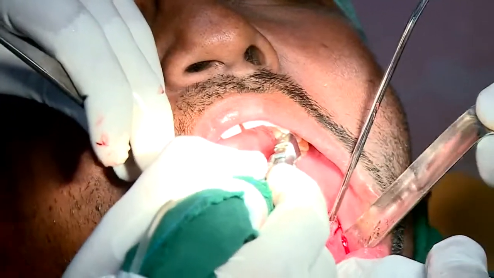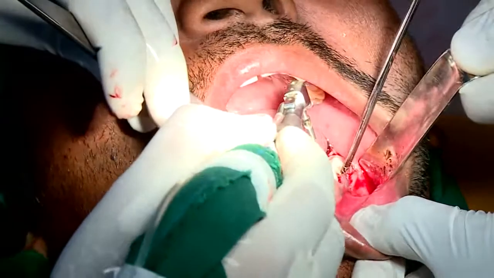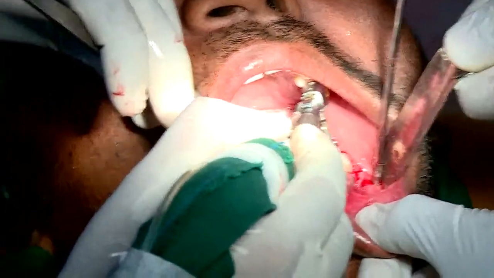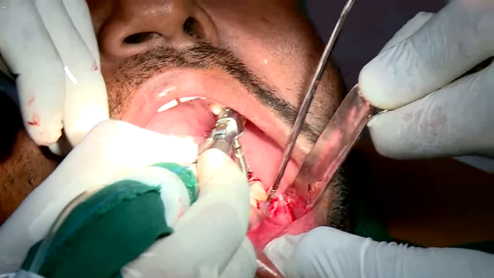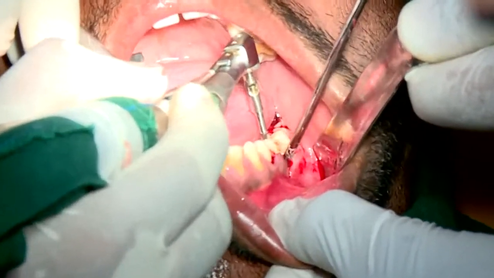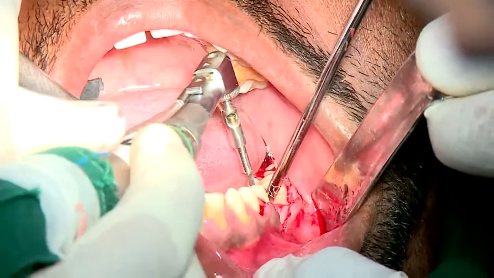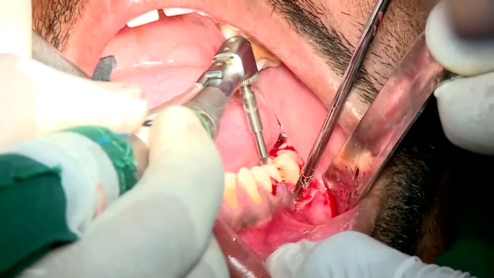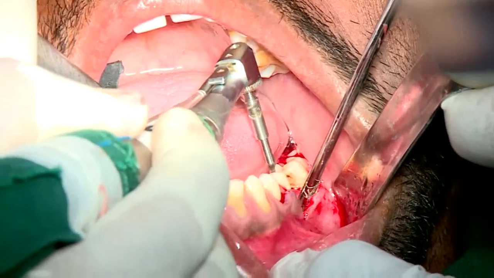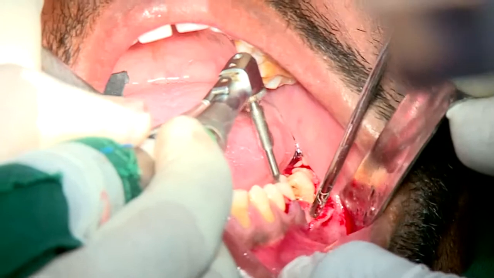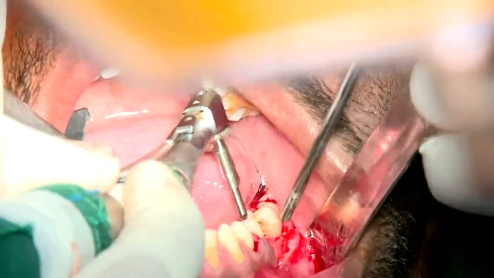Am I any better? Yes, but still we can't see the site. Unfortunately, just give me a few seconds. We will definitely get better visibility.